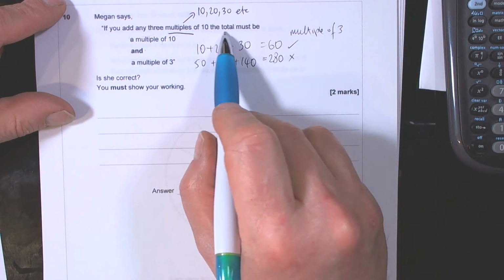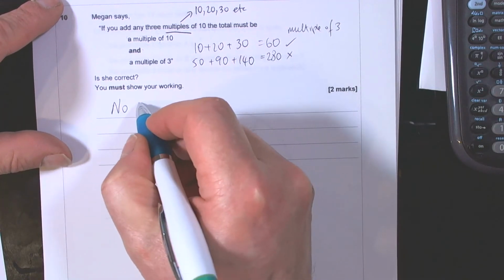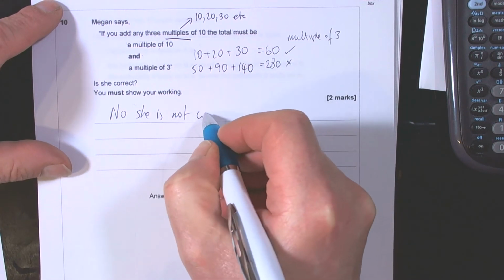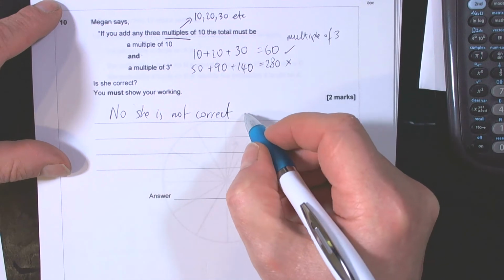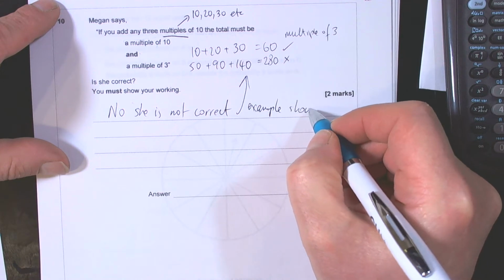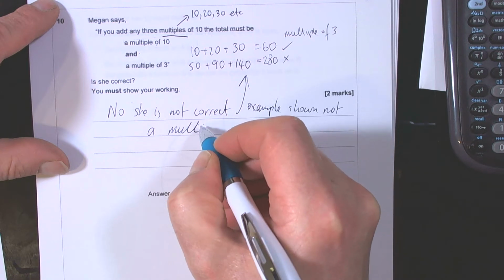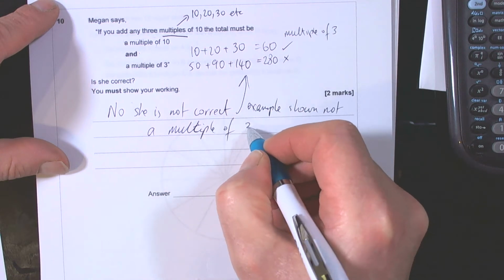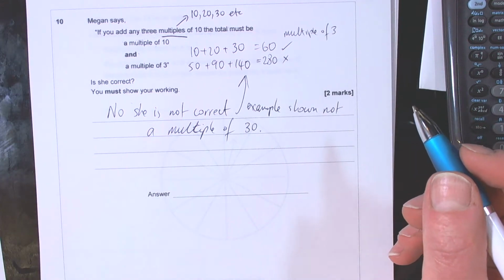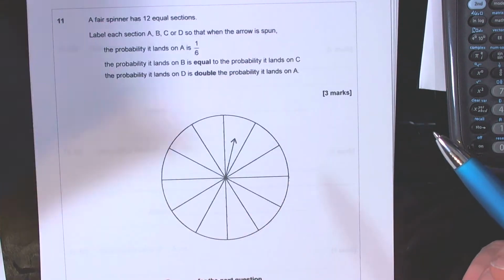Okay, so if you had any 3 multiples of 10, must be a multiple, so we've shown that it doesn't work. So, no, got to answer the question, remember guys, so no, she is not correct. Example shown, not a multiple of 3. Okay, so that's one way of doing that question, guys.